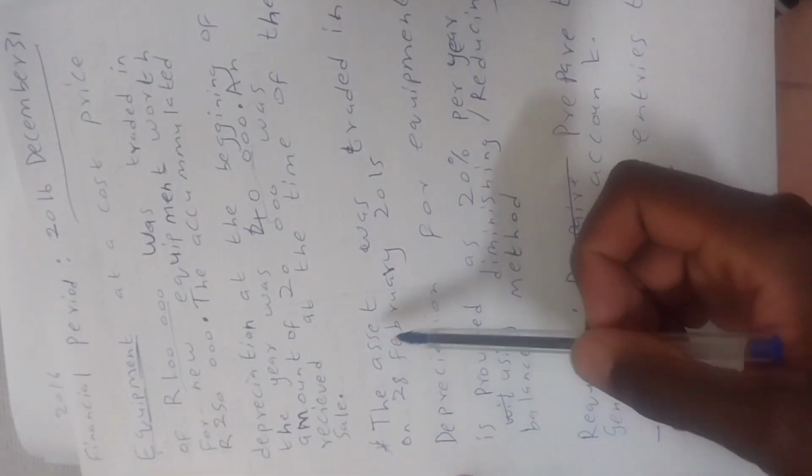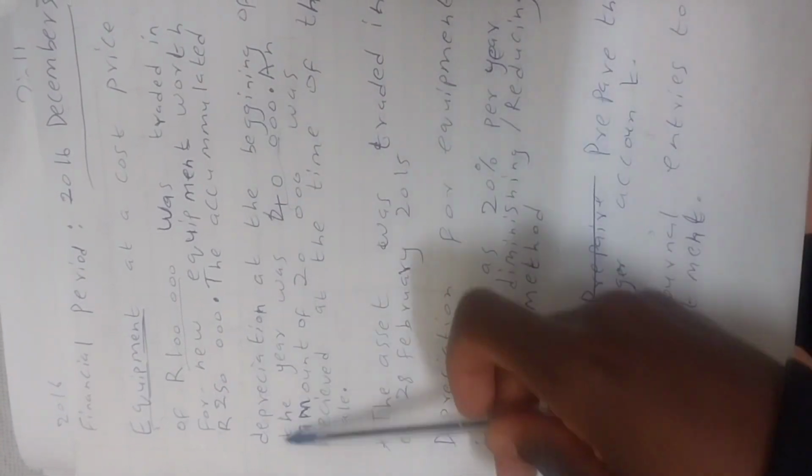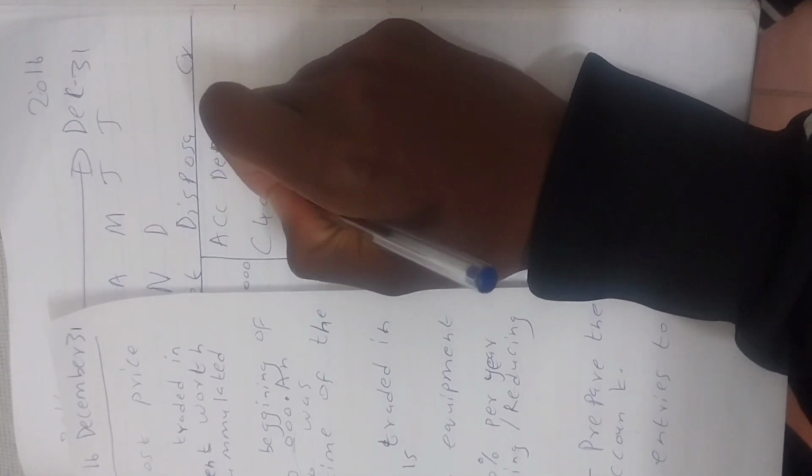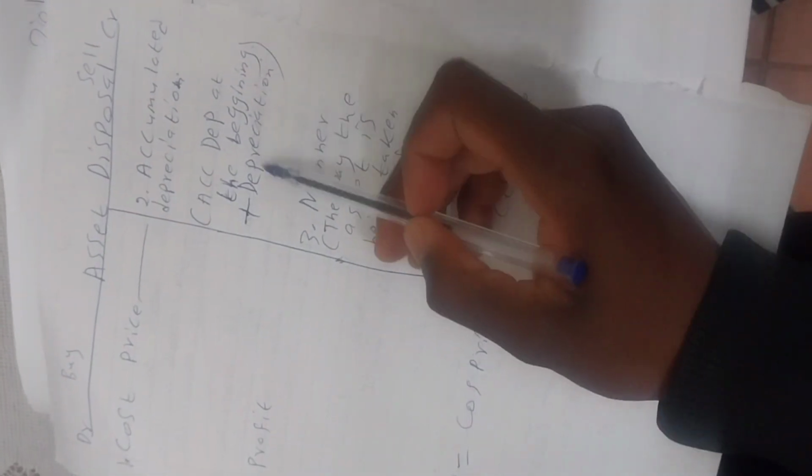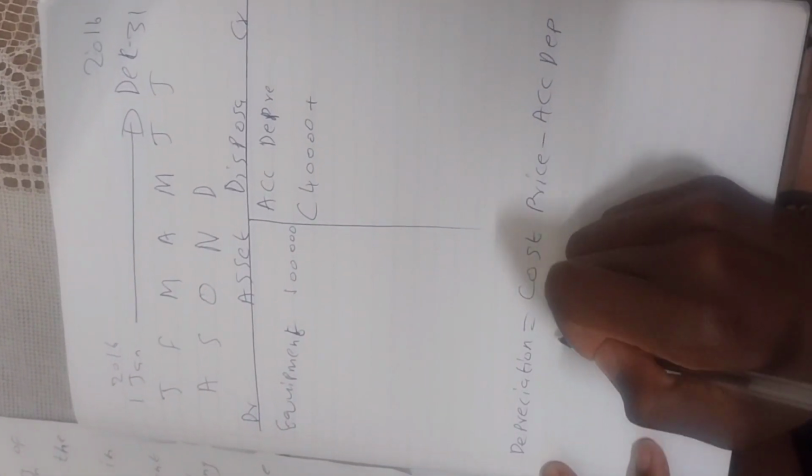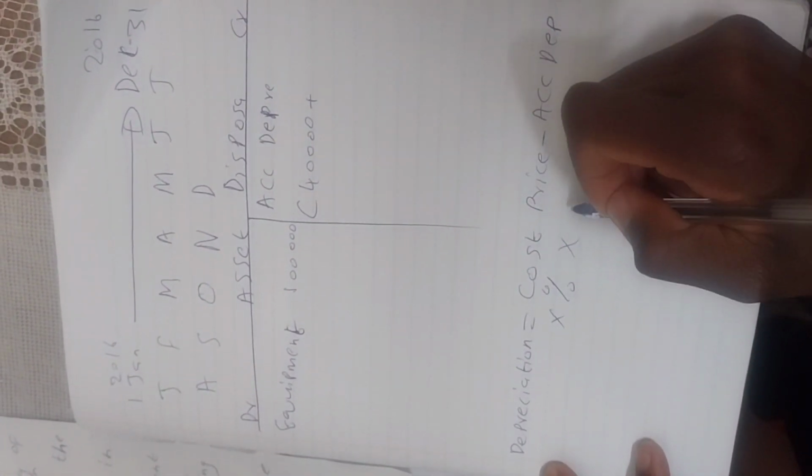Let's see. On the information that we were given, the accumulated depreciation of this asset at the beginning of the year was 40,000. We replace it here, 40,000. It is the first amount. It's not the final amount. Let's remember it's at the beginning. We must look for depreciation for this asset. The diminishing balance method or the reducing balance method is as follows. For you to get the depreciation on this asset, the method will have to be cost price minus accumulated depreciation, multiplied by the percentage, and then you multiply it by the period.